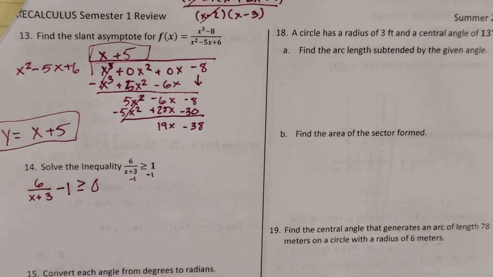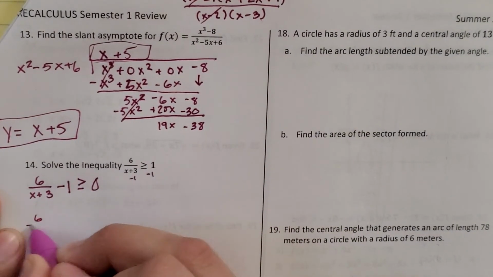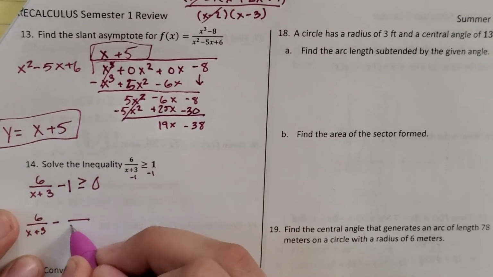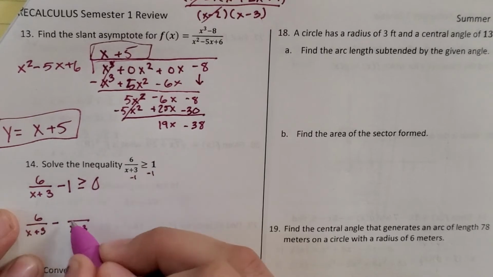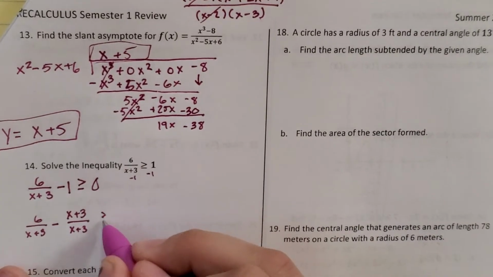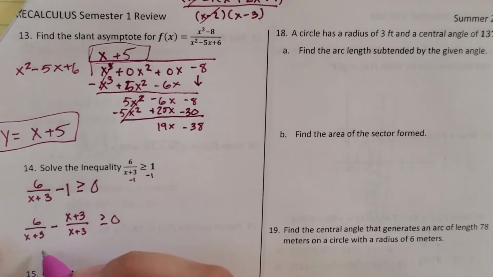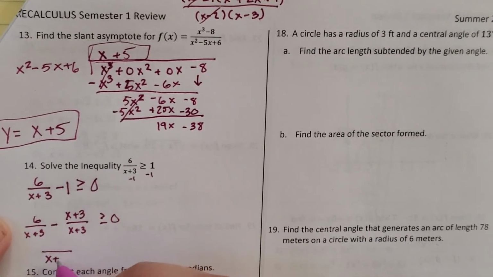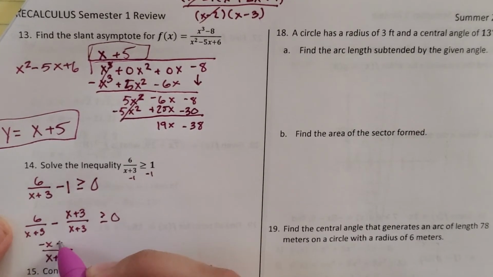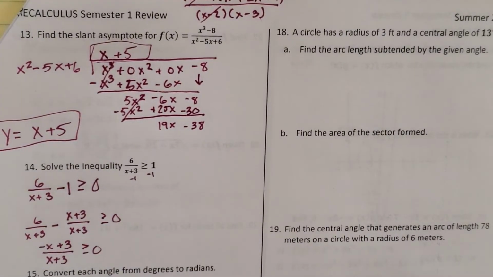I can combine these into one single fraction. To do that, I'm going to need a common denominator. So 6 over x plus 3 minus, well, the only way to get this to have a common denominator is to put the x plus 3 down here, which means the numerator has to be x plus 3, because x plus 3 divided by x plus 3 is 1. So when I combine this, 6 minus x plus 3, I know that my denominator stays x plus 3. I get minus x, and 6 minus 3 is plus 3. Is greater than or equal to 0.